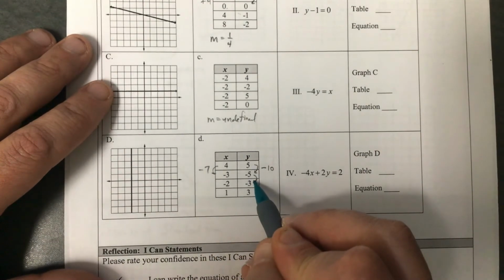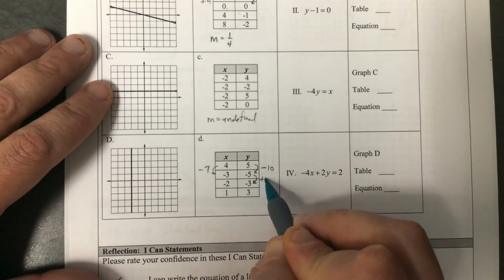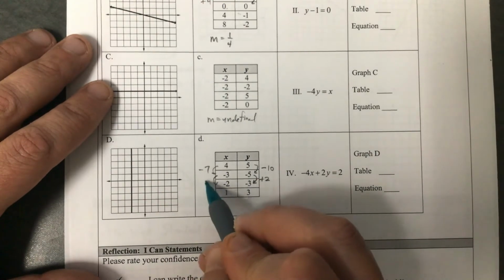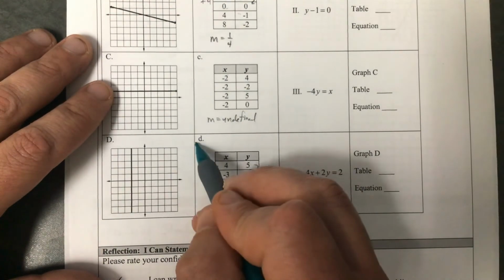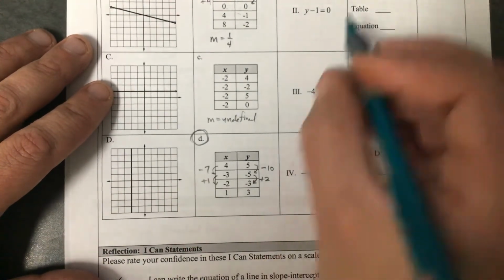Let's check the slope on this one. It might be a mistake on this one. So this is going to be plus 2 over plus 1. So I must have a mistake on these points right here. So letter D is going to be the correct answer for this.